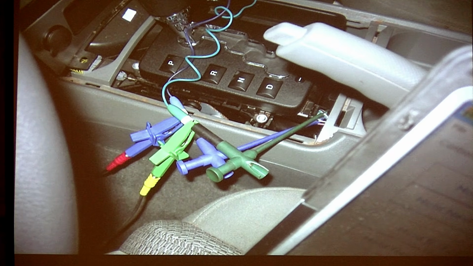You got to make your shops. You got to make your stops. So basically, I'm going to bridge this.